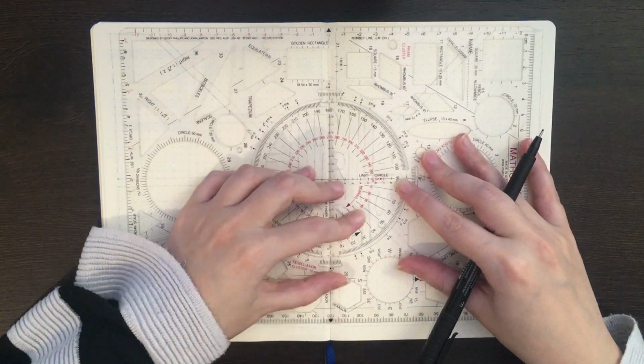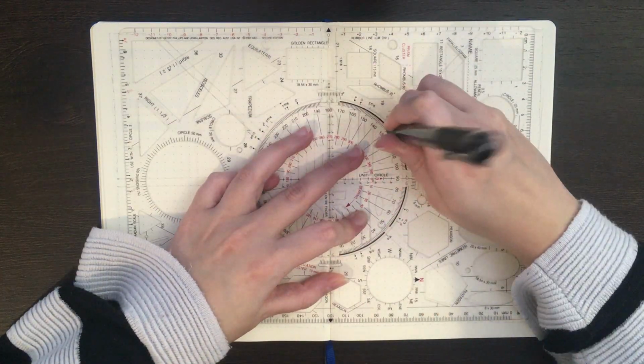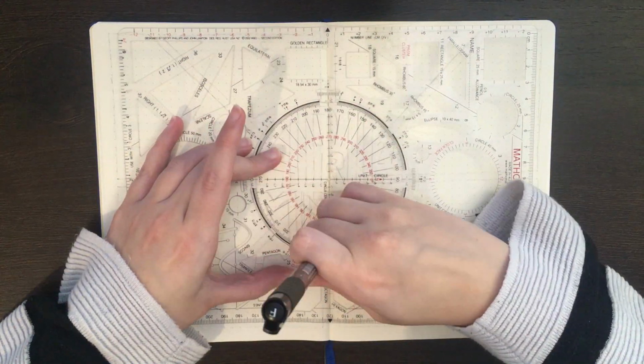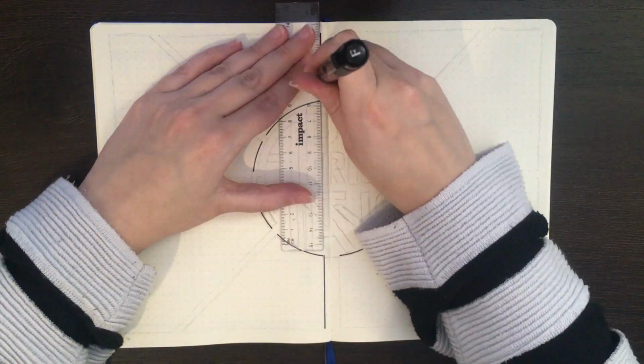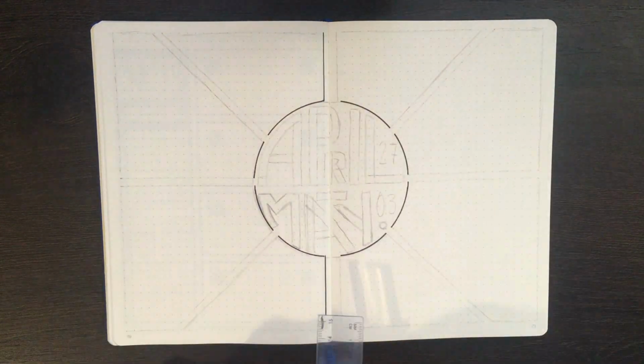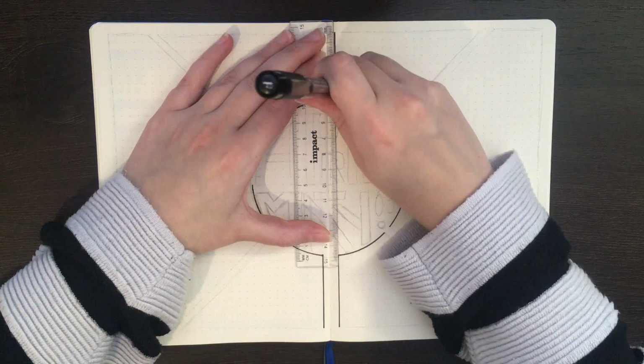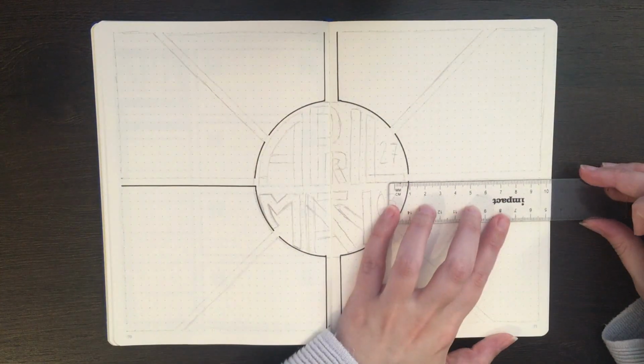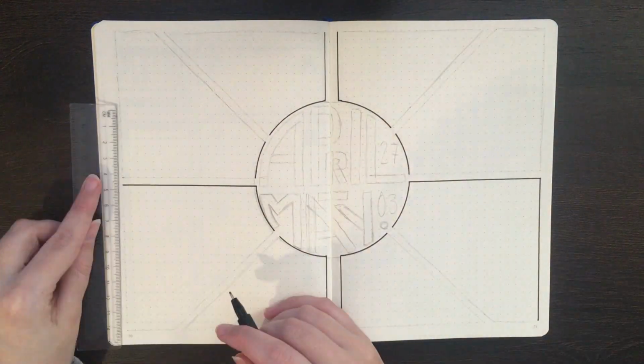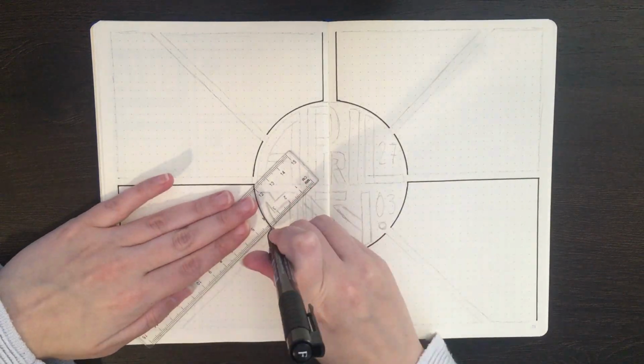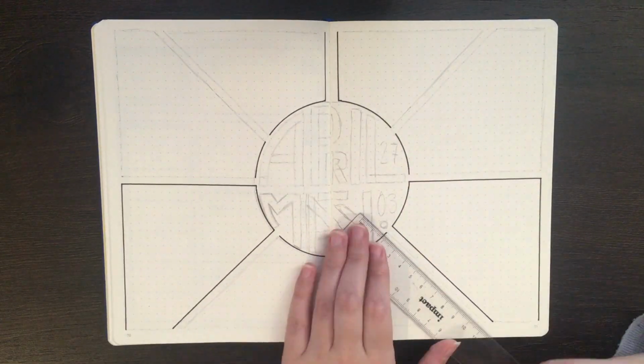Not including the sketching, this layout took about 18 minutes. So if we were to add the sketching on top of that, that's probably closer to 22 to 25 minutes. The most time-consuming part of this was certainly the lettering in the center, mostly because I wanted to make sure that the width of each stroke in each letter was roughly the same.